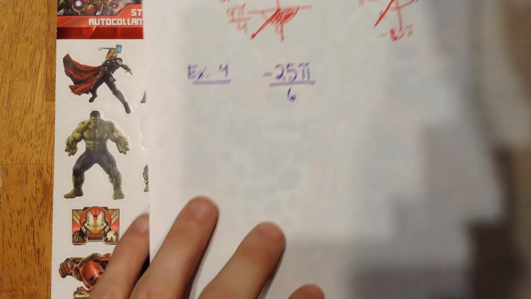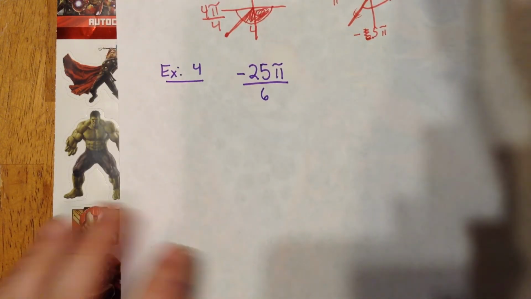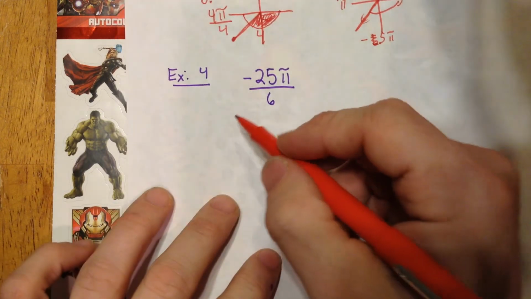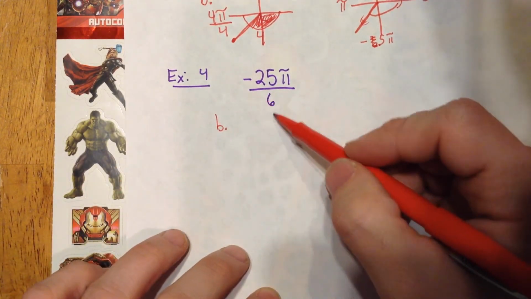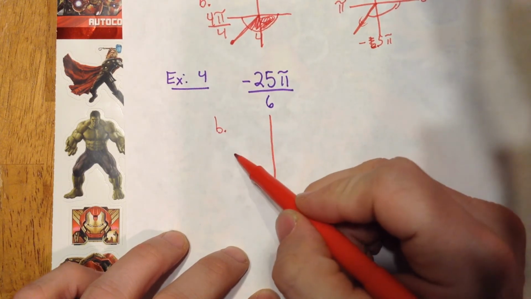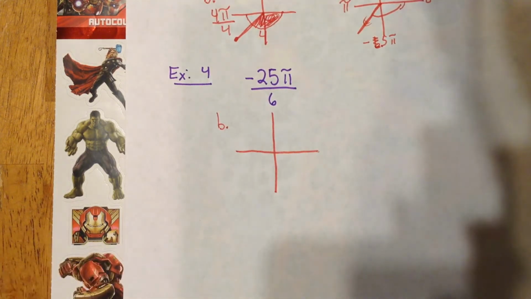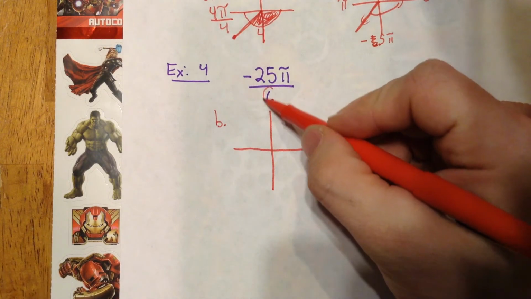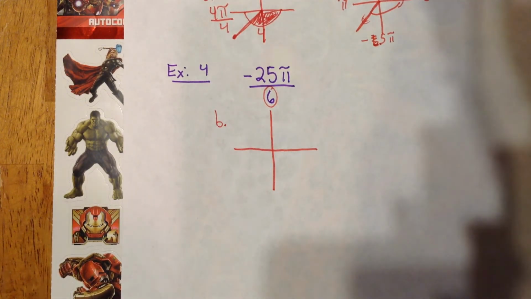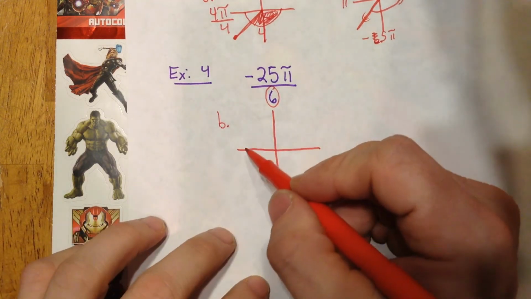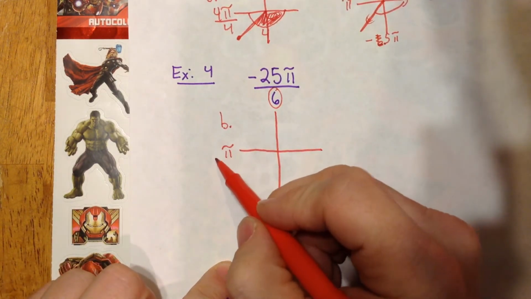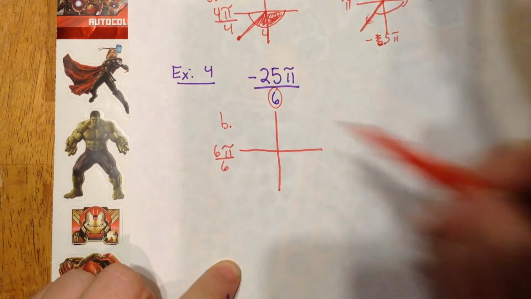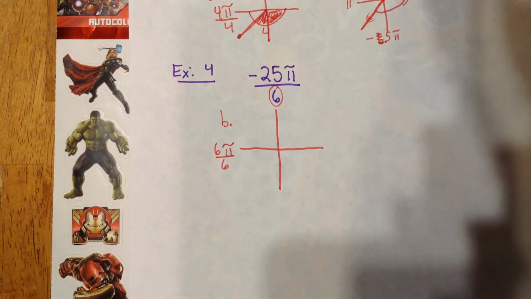Alright, and I'll do one more. Negative 25 pi over 6. Alright, so we're going to go a little quicker. Letter B. This is my favorite way, so I do it on every one. Sorry. If you don't like it, you have 3 options to do. Negative 25 pi over 6, you are looking at the number 6. That should automatically tell you we're looking at 30-degree increments here. There's 25 of them, so it's going to take a while. And we are going to label this as pi, always, and we're going to split it up into 6. So there should be 6 pieces of 6 to make pi.